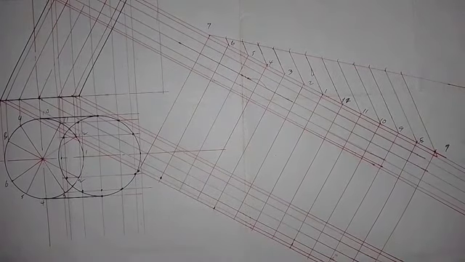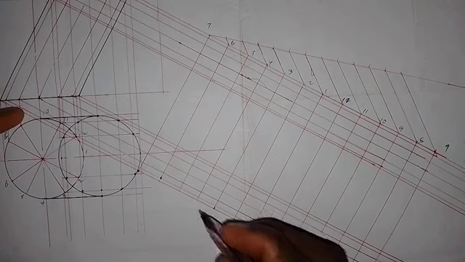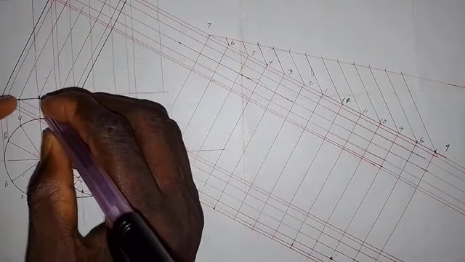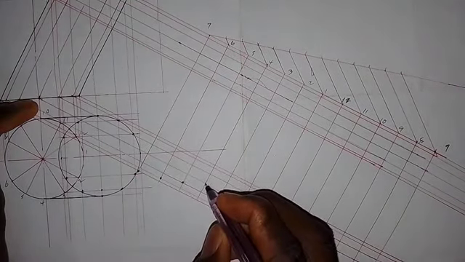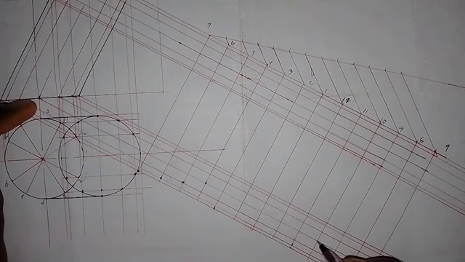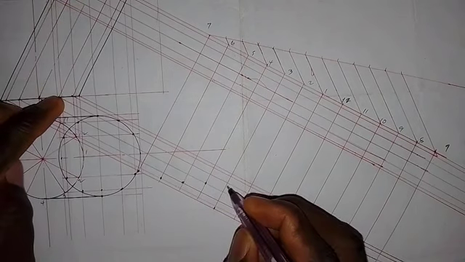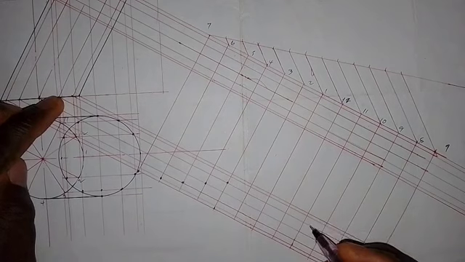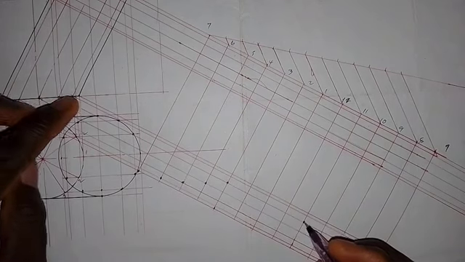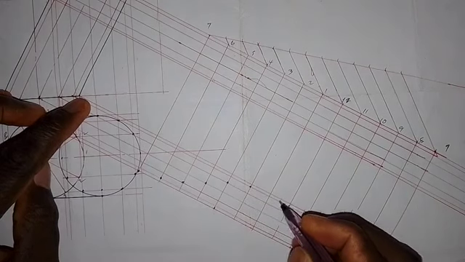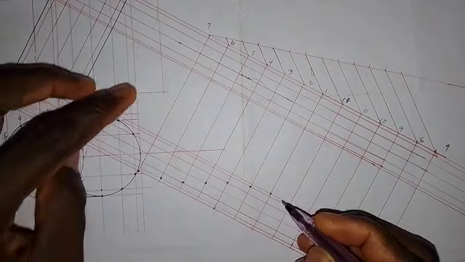Then the next is that we have 5 and 9. So this is where we have 5, and here we have 9 at this point. Okay, then if you follow this, we have 4 and 10. So this is point 4, and this is point 10 here. So next we have 3 and 11. This is point 3, and this is point 11. So next we have 2 and 12. This is point 2, and this is point 12. And here we have 1 here.